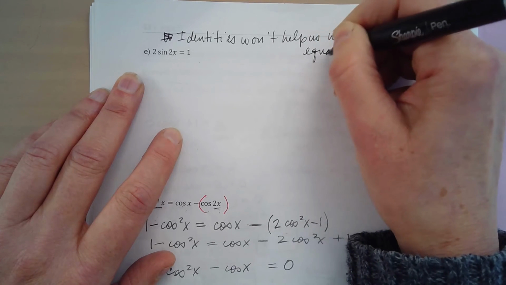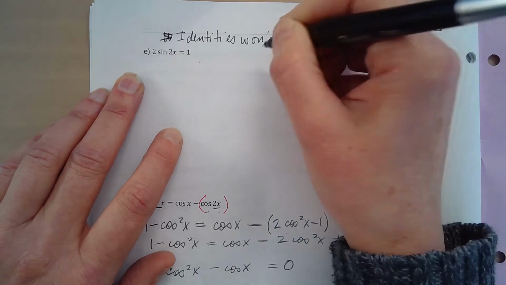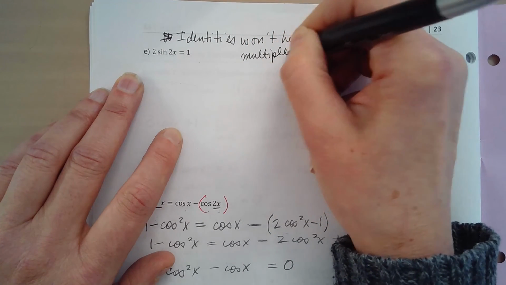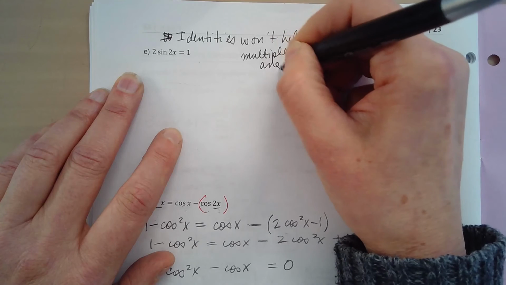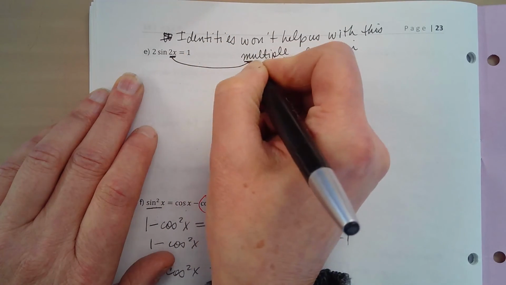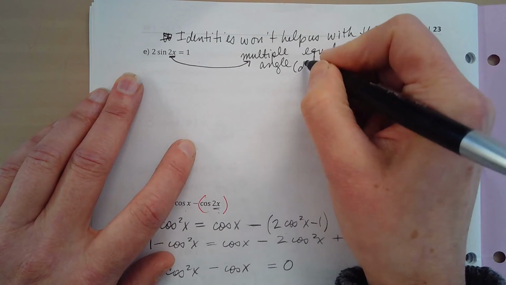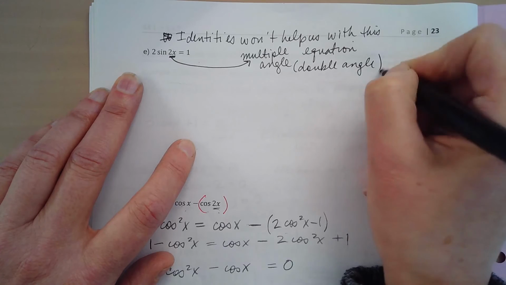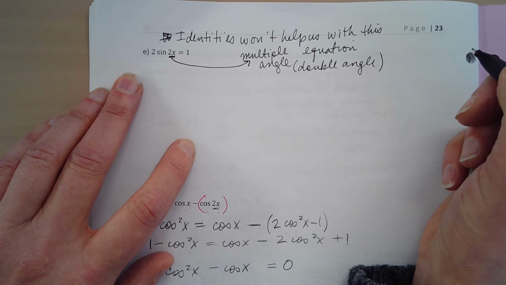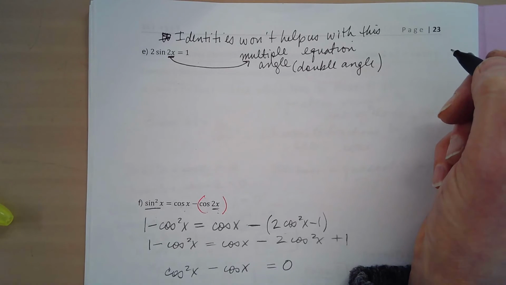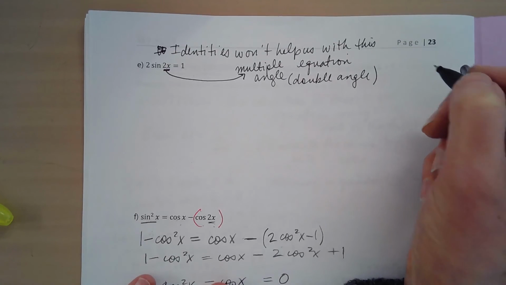So if you have this multiple angle, now multiple angle is what I call this, right? This is the double angle. Normally, I can get myself out of trouble by using a double angle identity, but there's going to be some cases that I just can't get myself out of trouble, so I have to use a different technique. So this is the technique we're going to use.